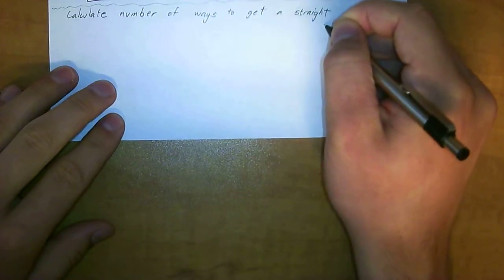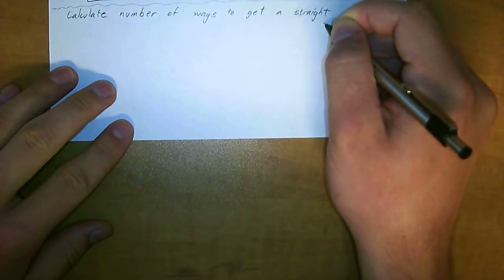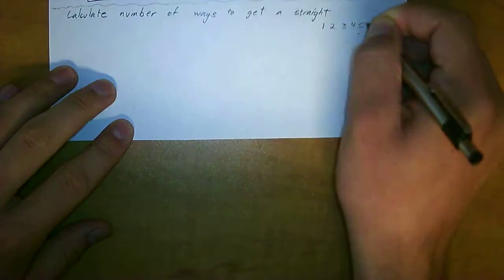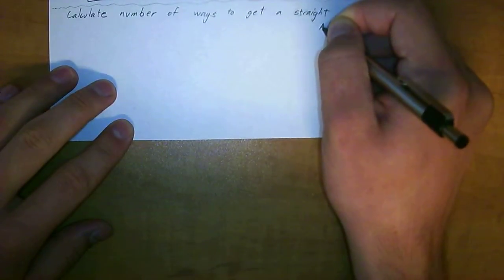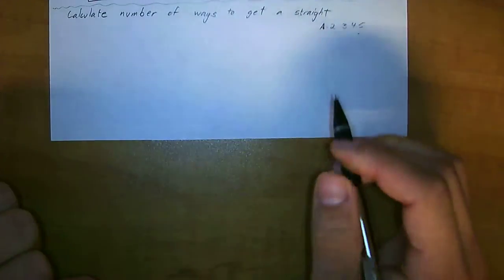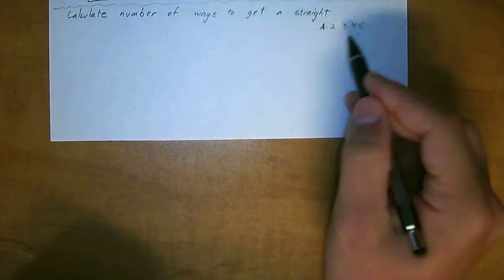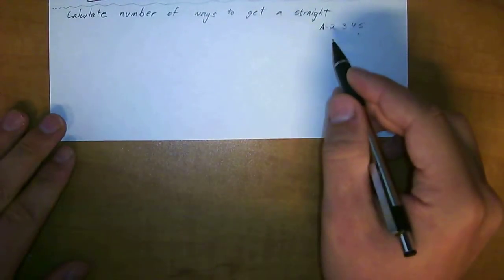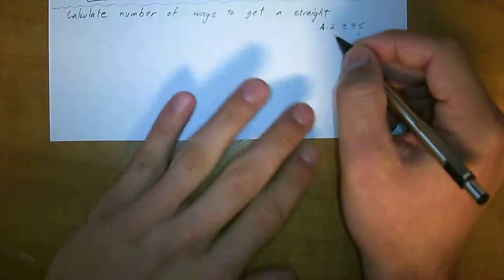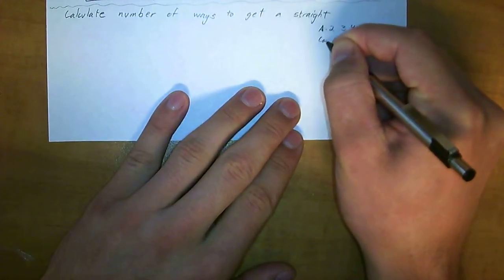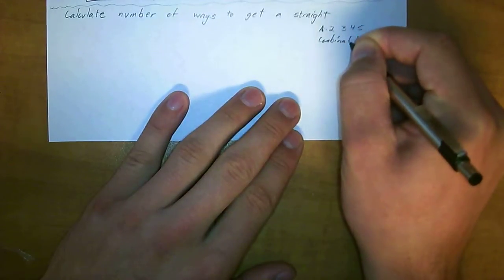And again, if you're not familiar with poker, a straight is a sequence of cards that are all in order, like 1, 2, 3, 4, 5, or maybe I should say ace, 2, 3, 4, 5. But it's 5 cards where the sequence follows. The suit doesn't have to match, but it has to go in a linear order like that. Since you can be dealt these cards in any order, it doesn't really matter. You can rearrange them once you get them. It's going to be a combination, just like the last one.